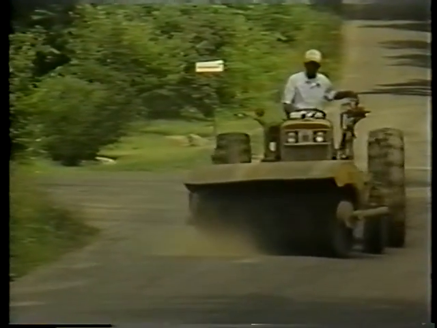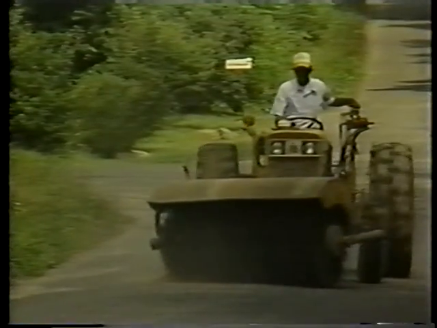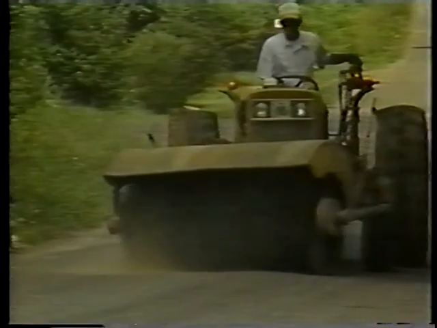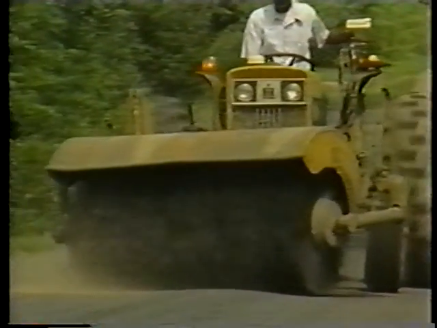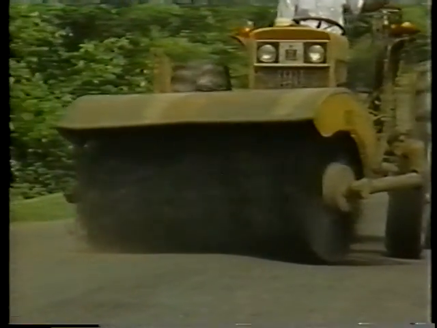Step 7. Sweep off loose aggregate. Use the mechanical sweeper to remove any loose aggregate. The best time to sweep is early the next day after the asphalt has hardened. Loose aggregate is a safety hazard to vehicles and people.